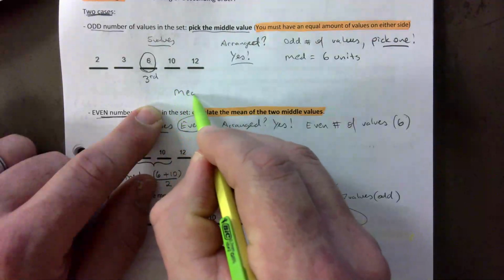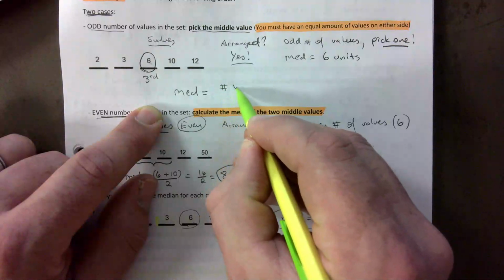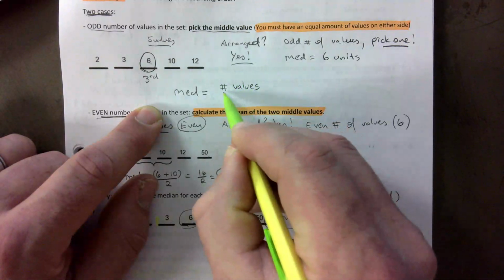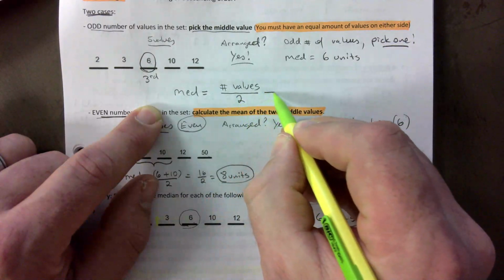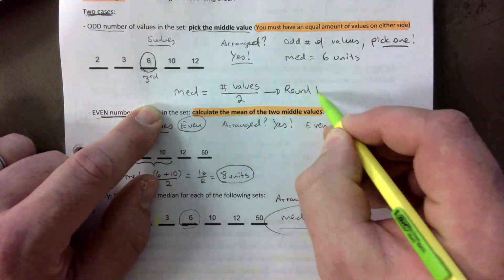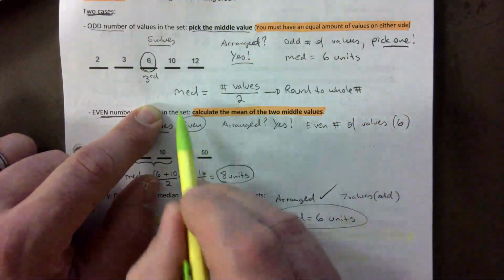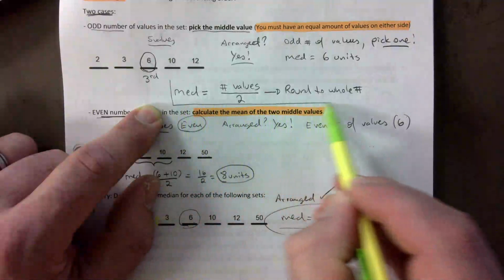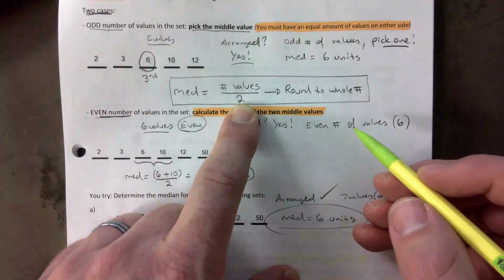The median is going to be number of values divided by 2, okay? And then round to whole number. Okay, that's how you find the median, like which one is it?